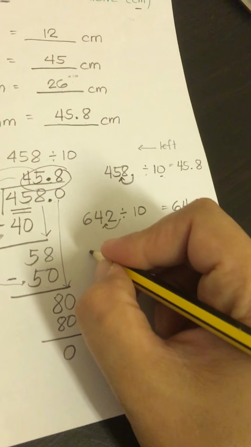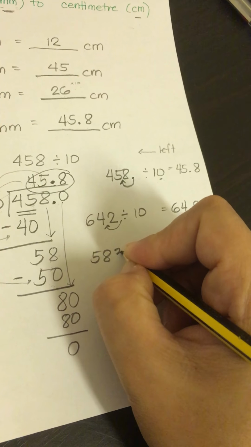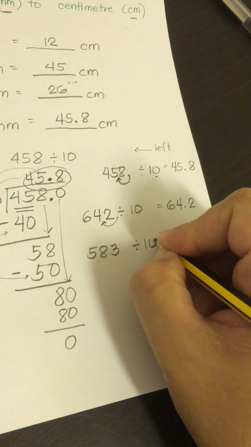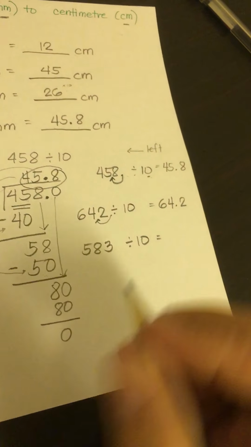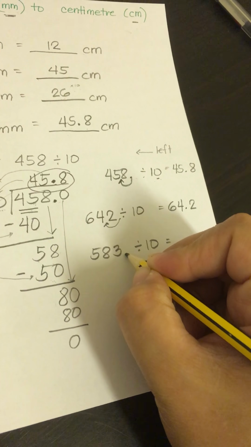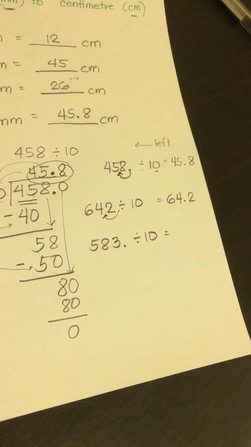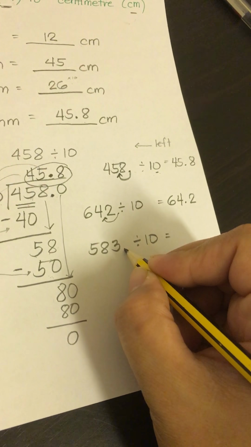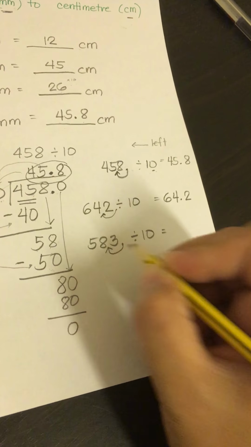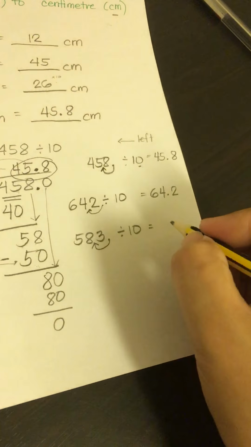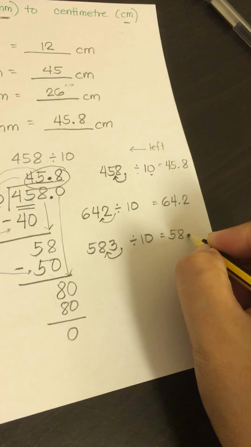Okay, another example. 583 divided by 10. Again, for the whole number 583, the decimal point is at the end. We move 1 decimal place to the left. So the answer will be 58.3.